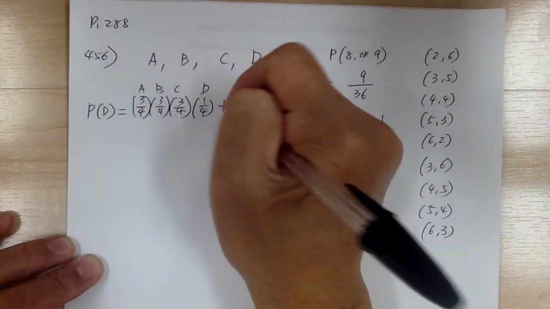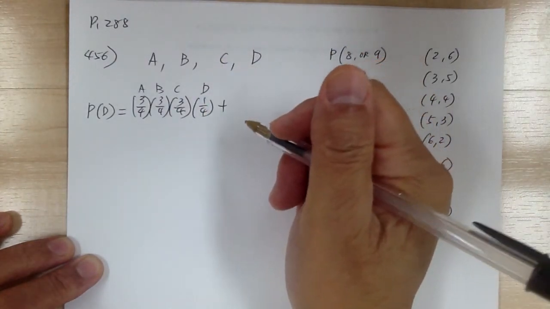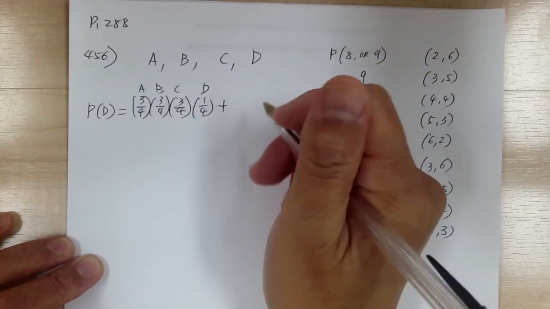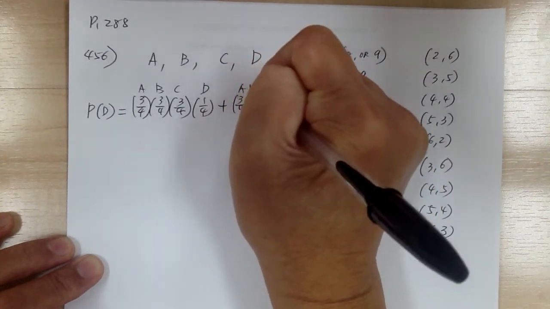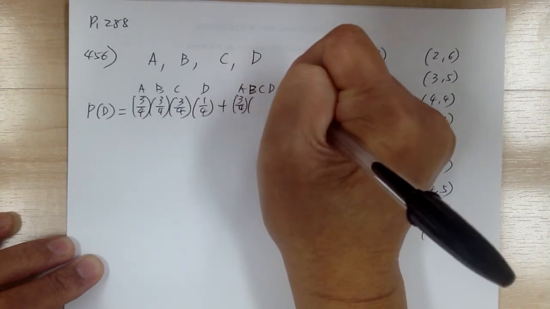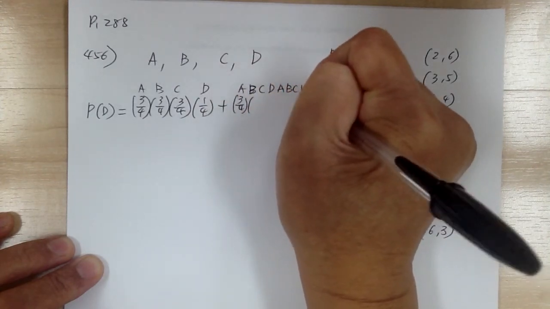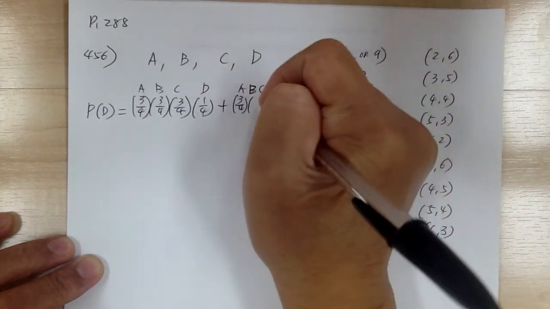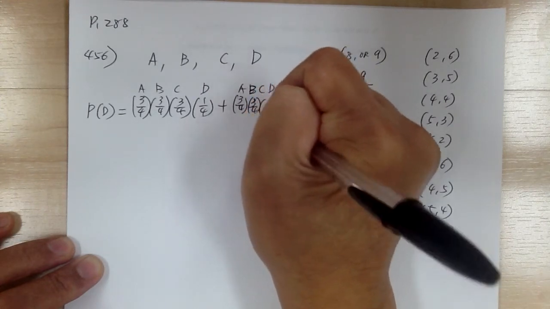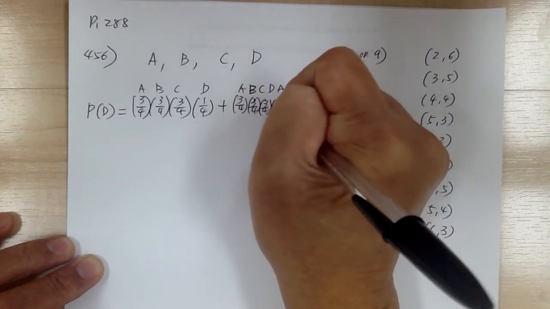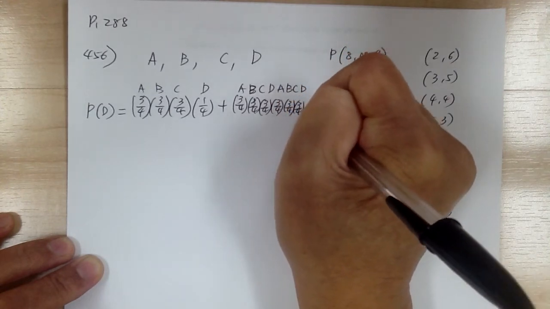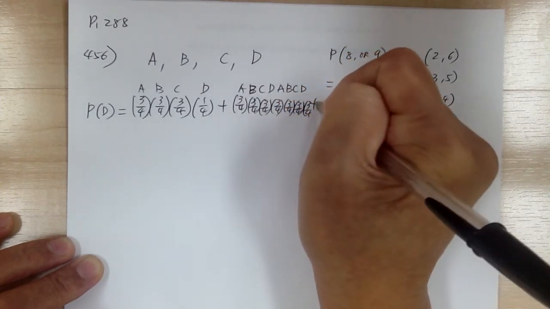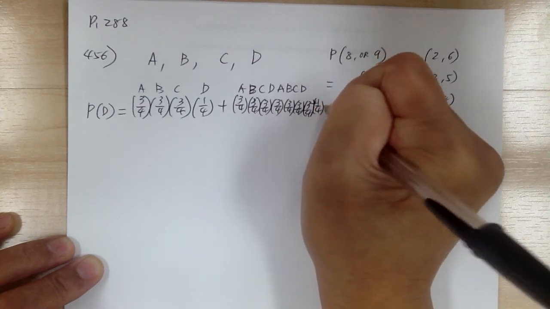Now, it is also possible that all of them survive the first round. So you're going to have 3 over 4 for each of A, B, C, D. So this is the second round. So it'd be 3 over 4 repeated for A, B, C, D, and then 1 over 4, plus dot dot dot.